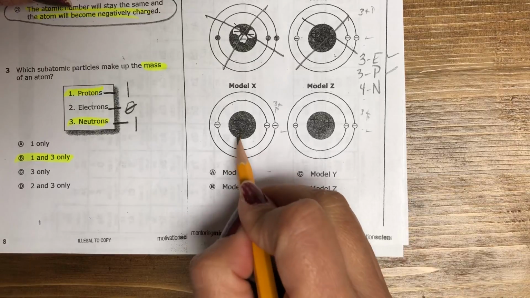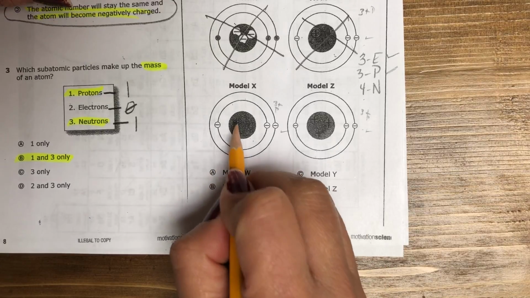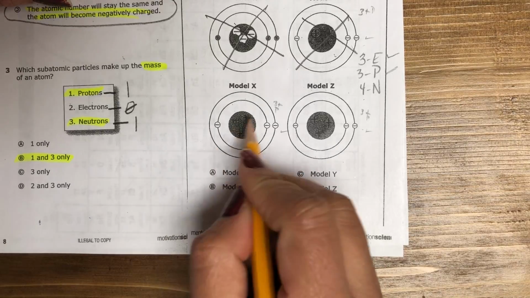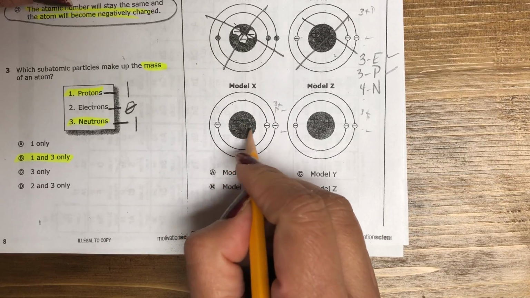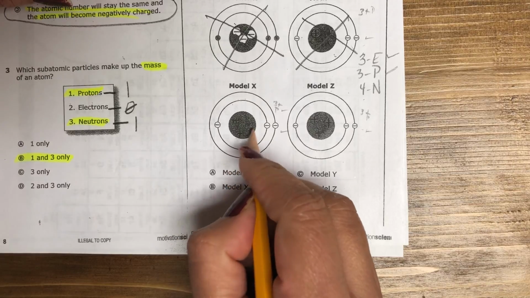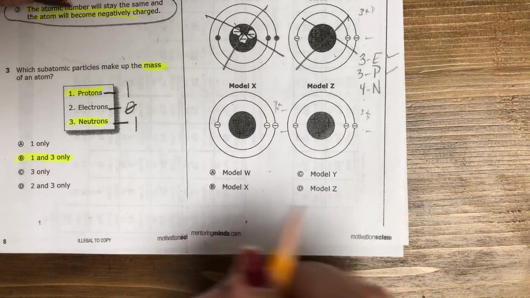So now you go to Model X. Model X here has 1, 2, 3 protons. True story. Okay, good. That's right. And it also has 1, 2, 3, 4 neutrons. Hey, that's right. And you know what? They're the same size. But there's a problem.